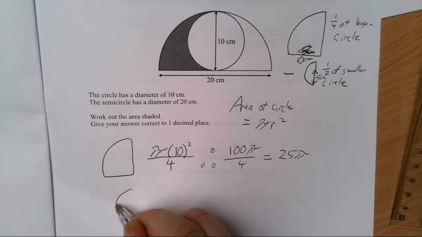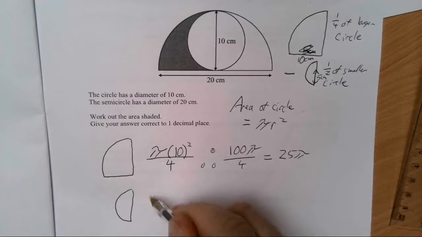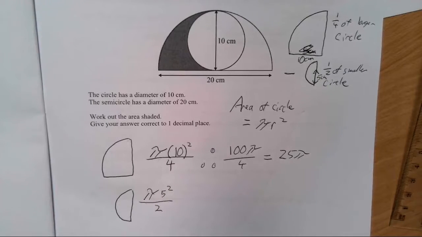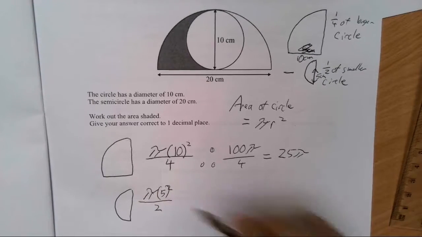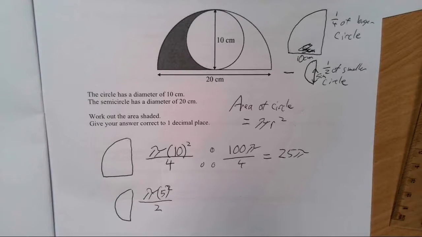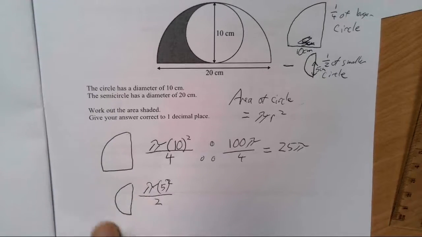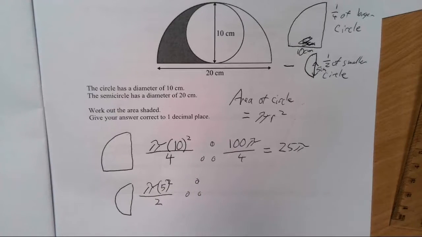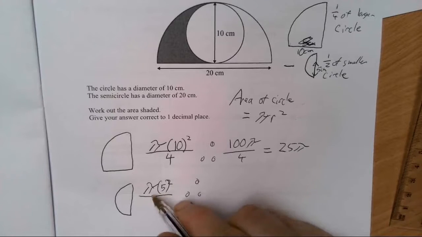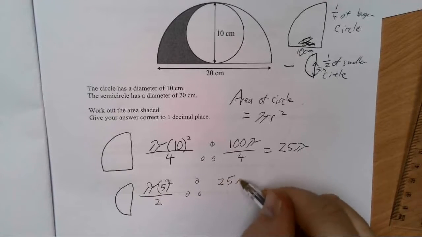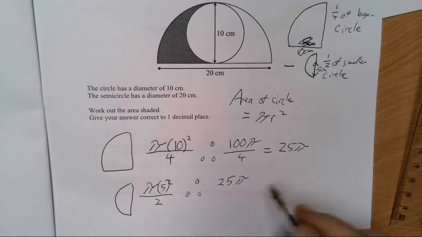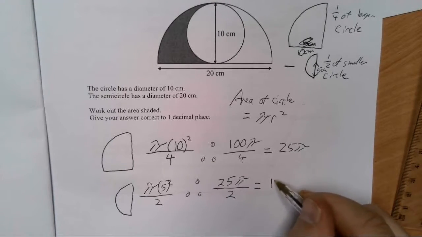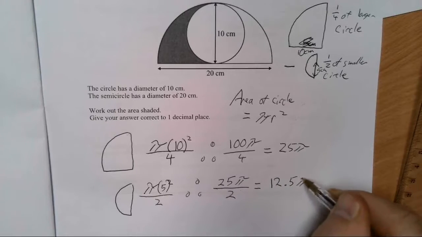Then I've got this area of half of the smaller circle. That's going to be pi times 5 squared divided by 2, because 5 is my radius of the smaller circle. So pi r squared, but because it's half of a circle, I'm going to divide it by 2. This is the symbol for therefore. So therefore, I've got 25 lots of pi, because 5 squared is 25, times pi, and then divide by 2, which is 12.5 pi.